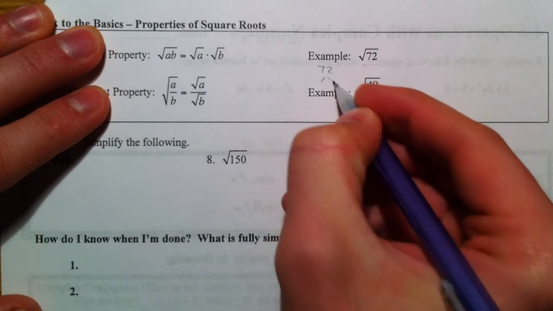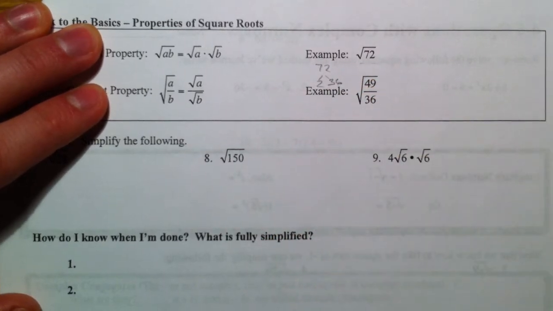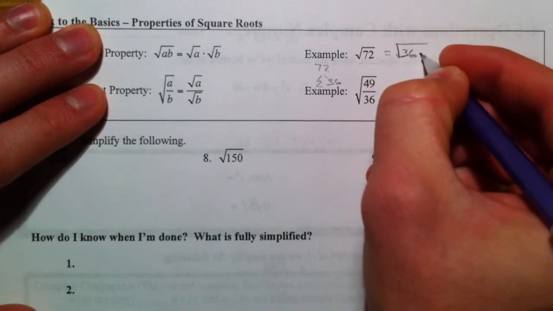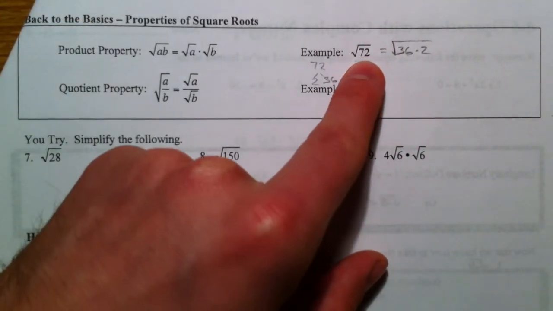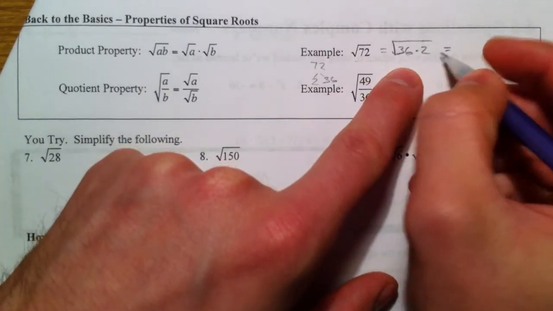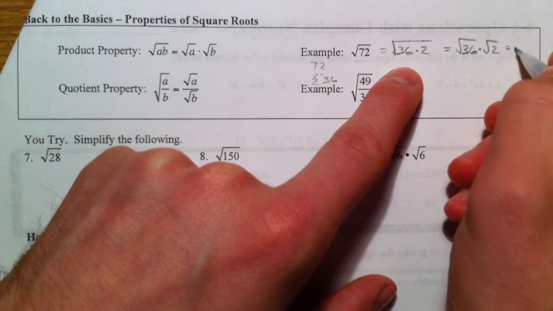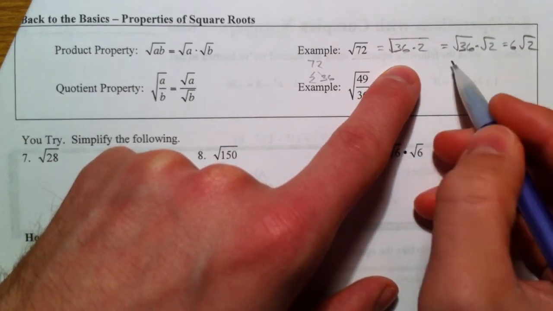So 72 has like a 2 in it and a 36. And because this is the square root of 36 times 2, the square root of 36 times the square root of 2, and then 6 square root 2, because the square root of 36 comes out.